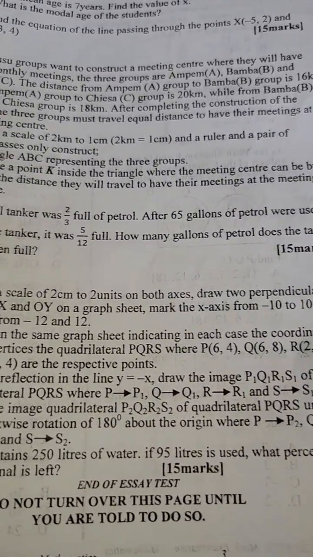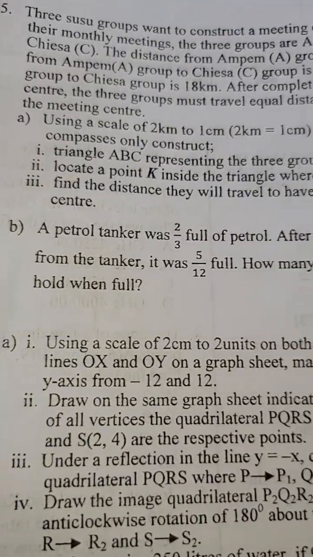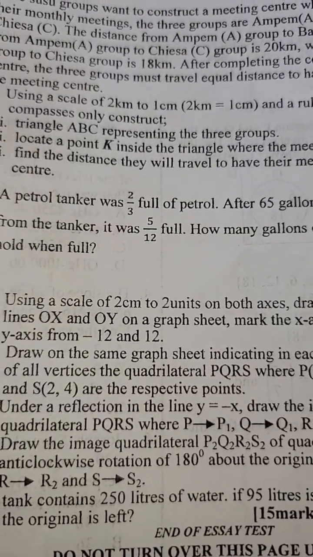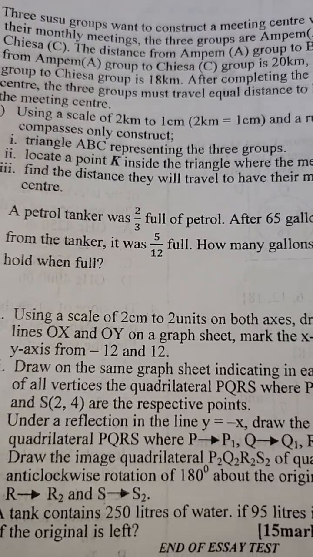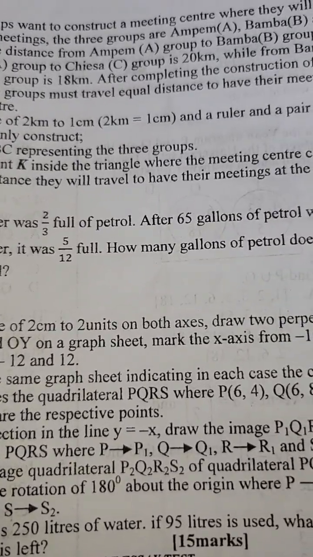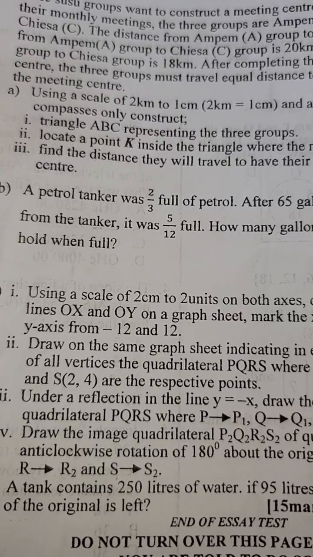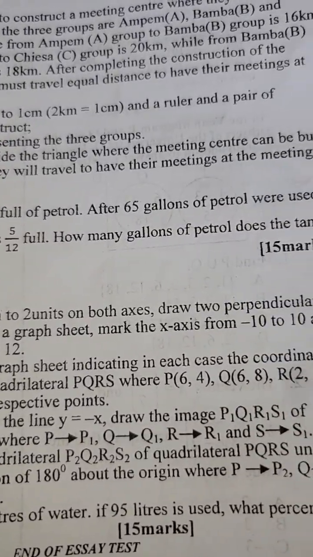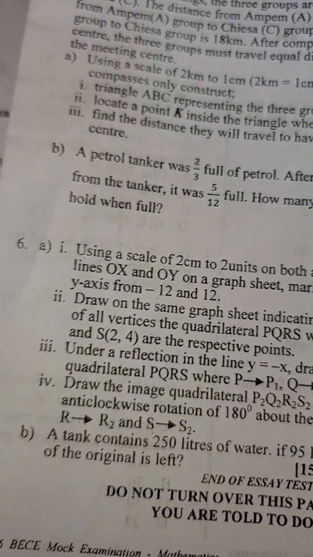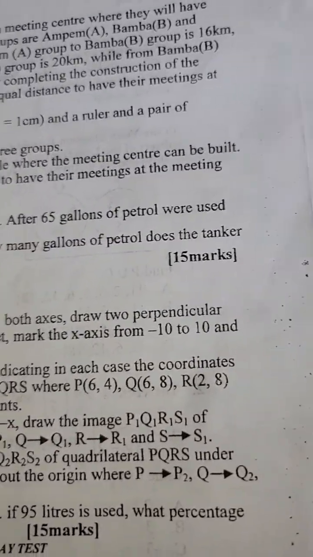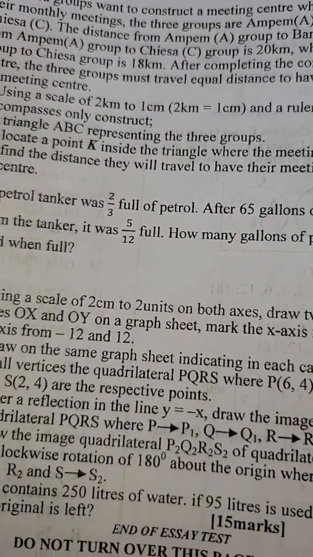After completing the construction of the center, the three groups must travel an equal distance to have their meetings at the meeting center. Using a scale of 2 km to 1 cm, a ruler and a pair of compasses, construct triangle ABC. Then find a point K inside the triangle where the meeting center can be built. Find the distance they will travel to have their meeting at the meeting center. So that's question number 5.